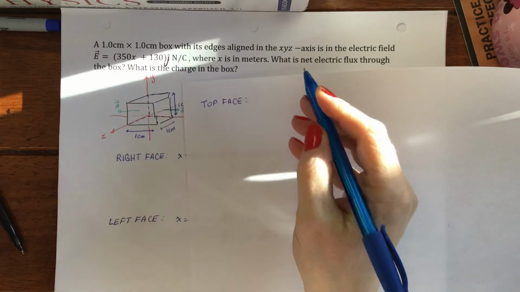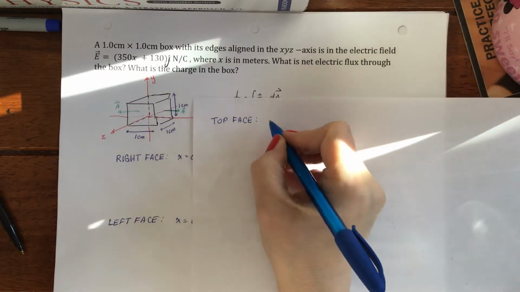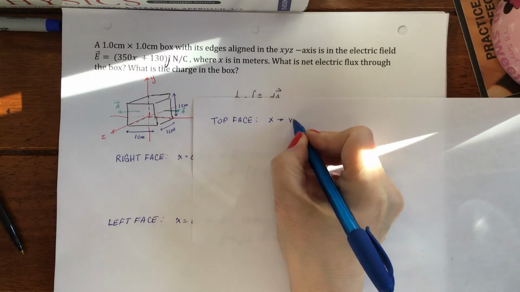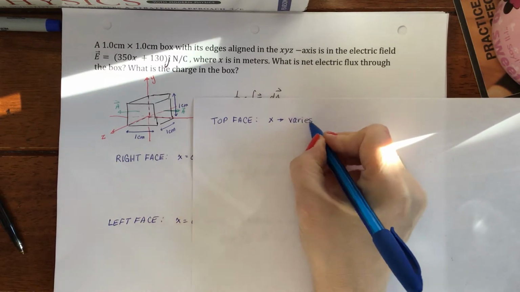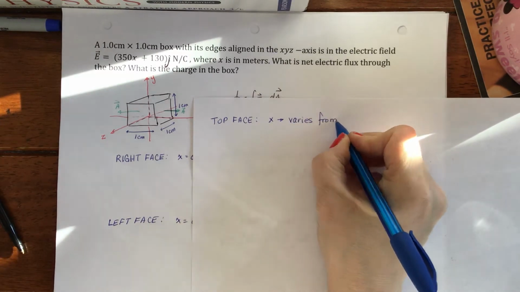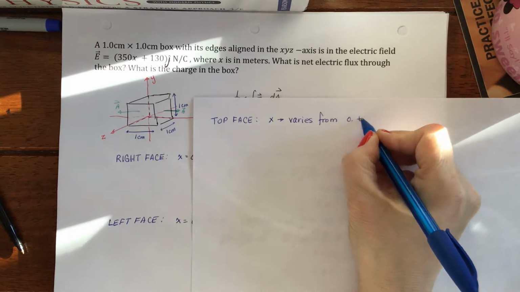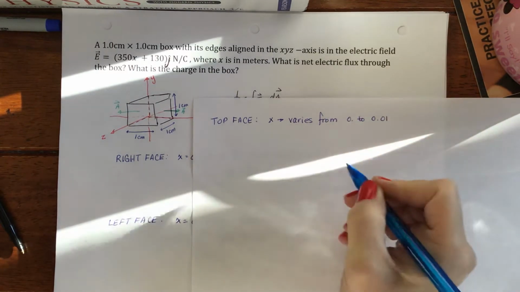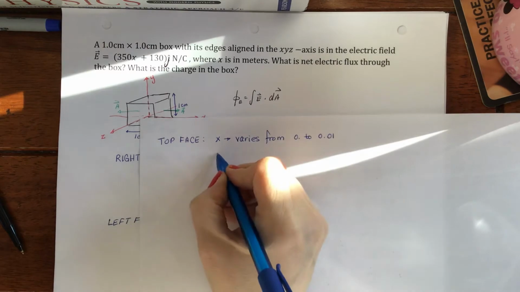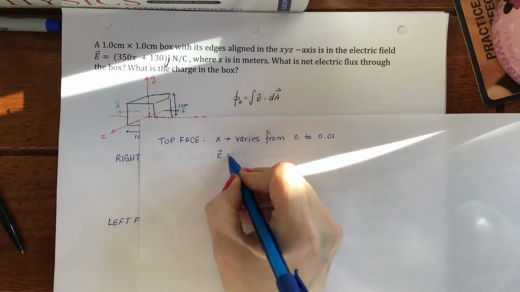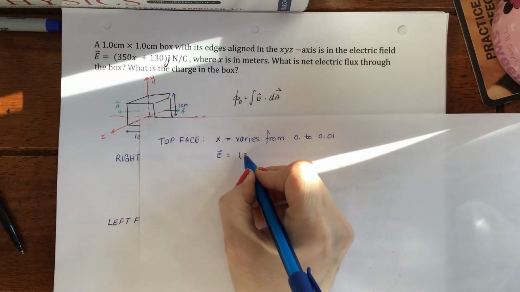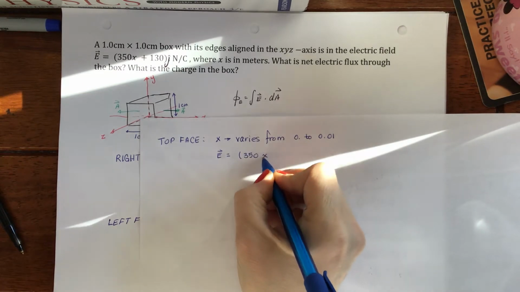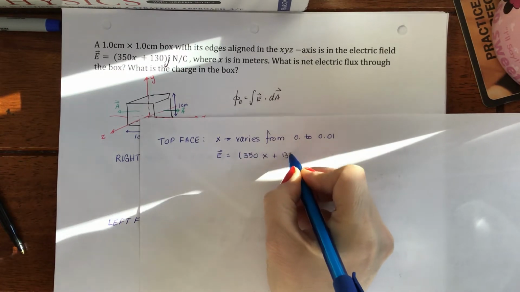So x varies from 0 to 0.01. X is a variable. So that means that our electric field, we can't fill in an x value. We have to leave electric field the way it is. 350 times x plus 130 j hat in newtons per coulomb.